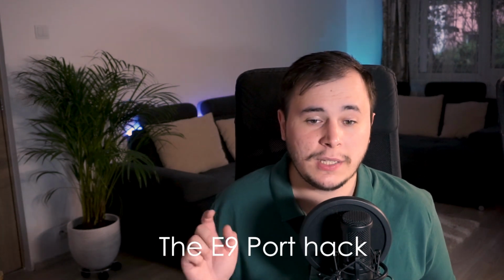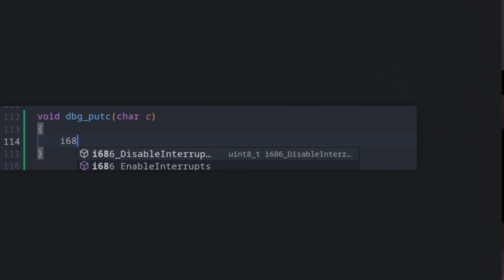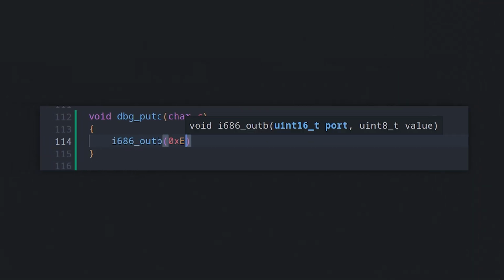However, this requires creating a serial driver in your own operating system. While that's not the hardest thing to do, today we will look at an even simpler technique which works in Bochs and QEMU, the E9 port hack. The main disadvantage is that this method doesn't work in other virtualization software and also doesn't work in real hardware. But the big advantage is that it doesn't require any kind of setup or any drivers. In fact, all that we need to do is write characters to port E9.